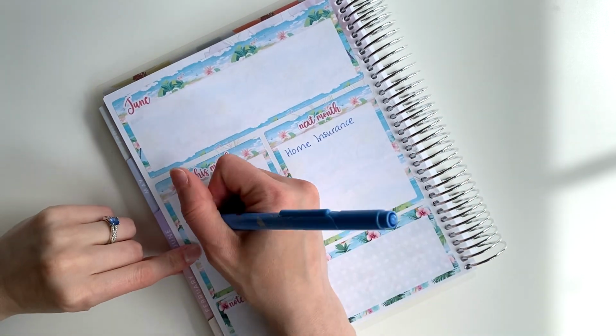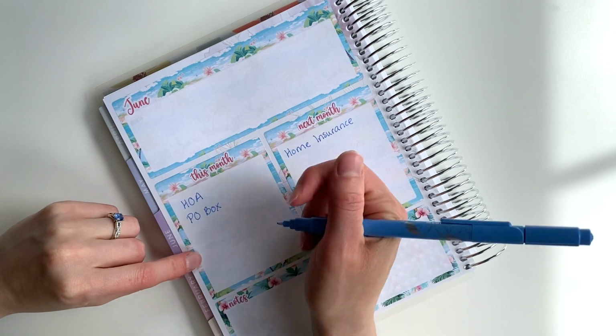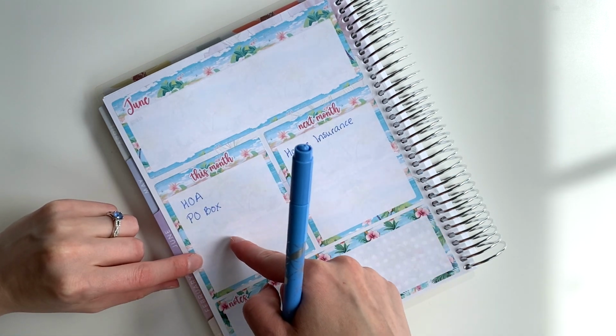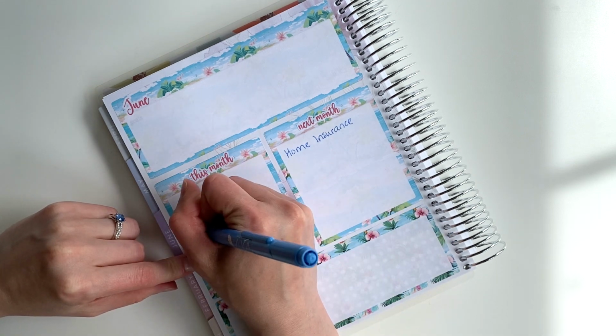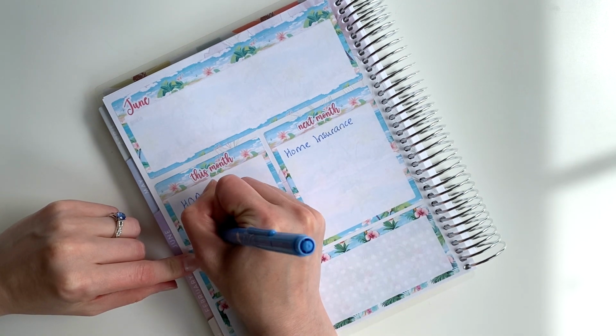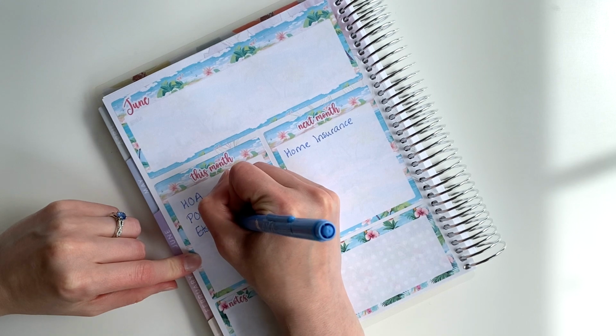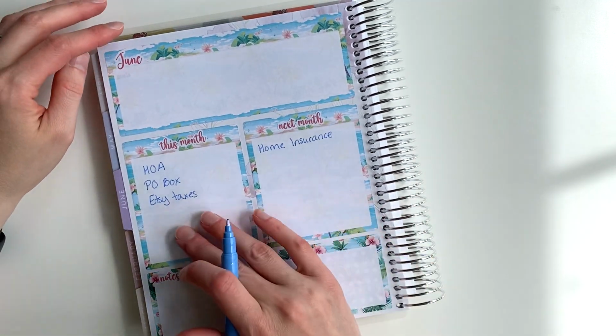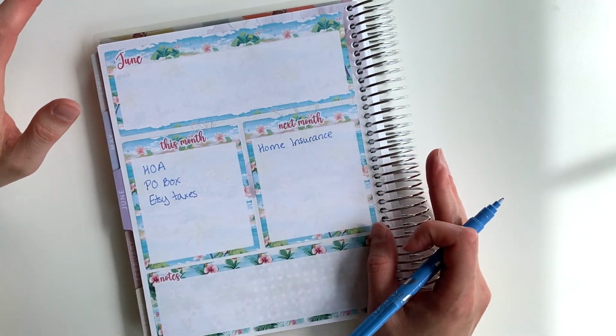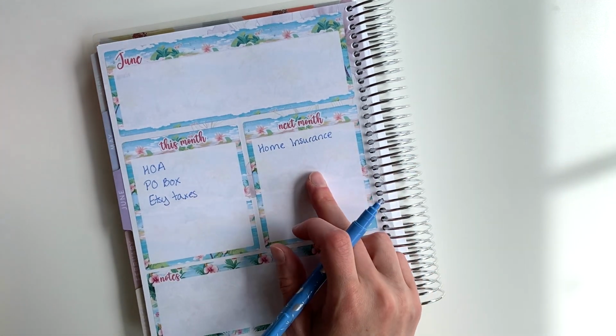This month also, I have my Etsy taxes. This is home insurance. Etsy taxes will be this month. So that's kind of a bigger expense. My Etsy taxes. All right. So that's what I just use these boxes for, just so I can see. Next month we don't have too much, so that's good.